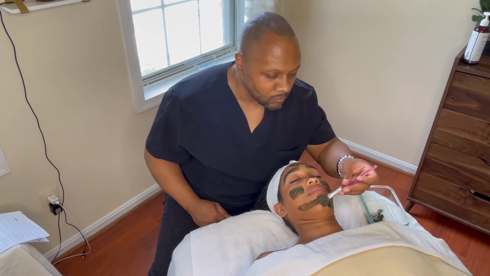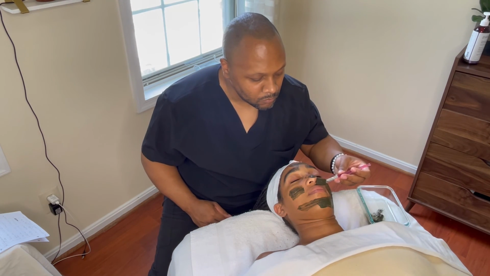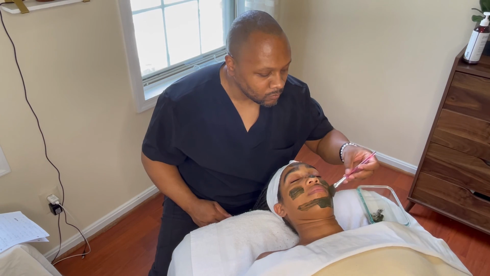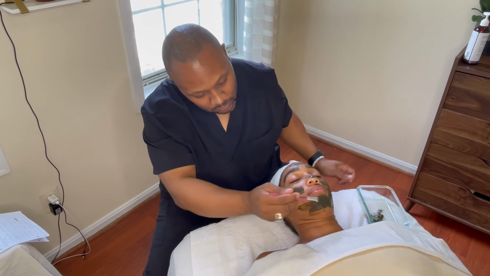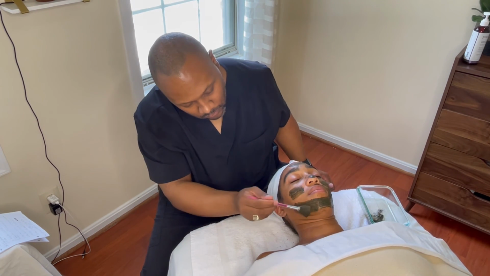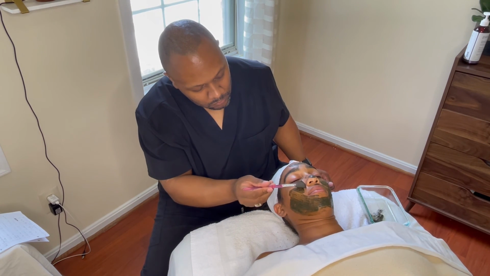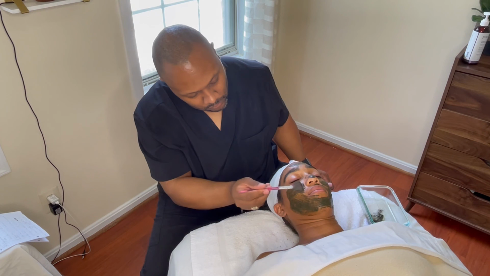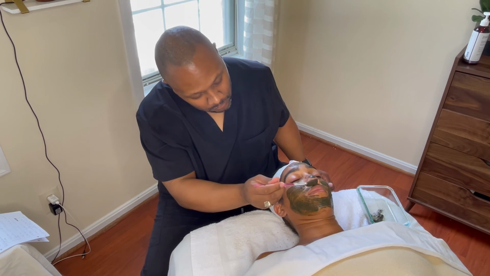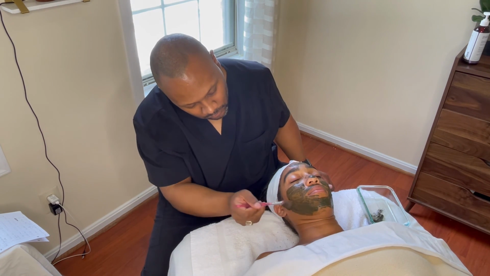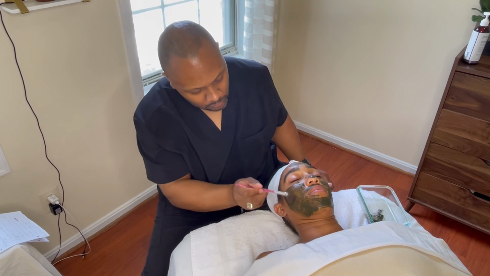Good and great for acne as well. And we talked about activated charcoal powder. Activated charcoal powder draws out toxins and fights acne. So if you have super oily skin, combination skin, or normal skin, it's still going to draw out those oil glands and sebum and sweat that cause acne. It's going to pull out those impurities.